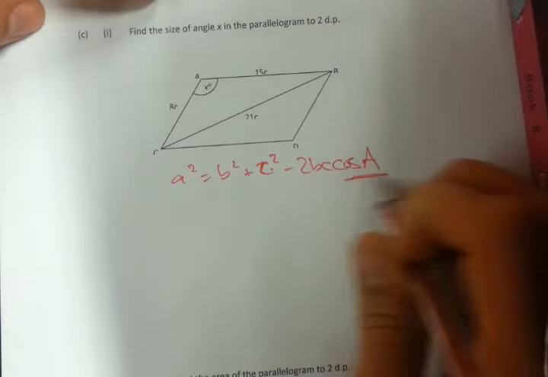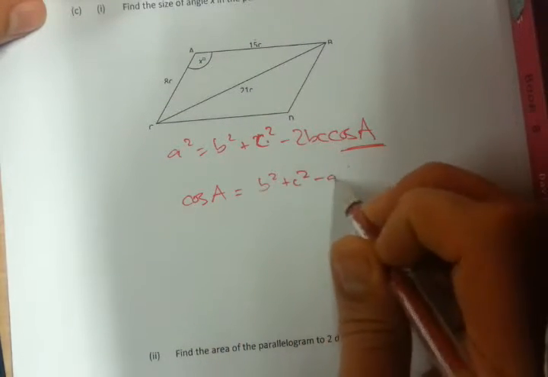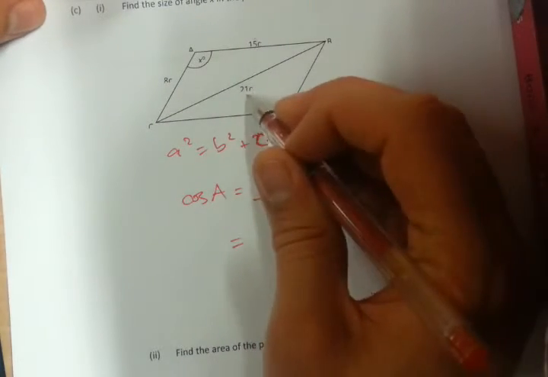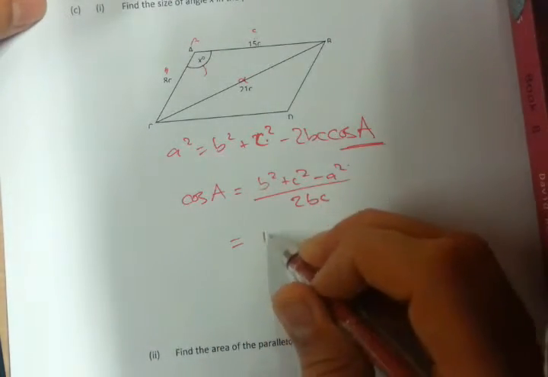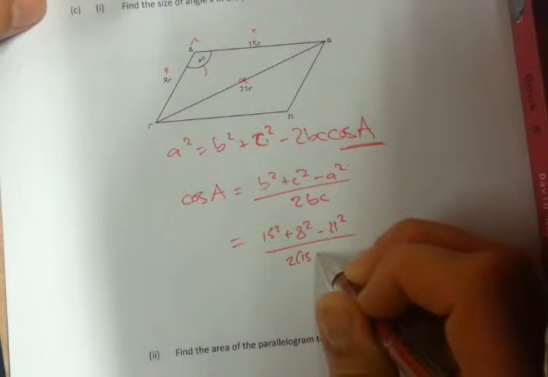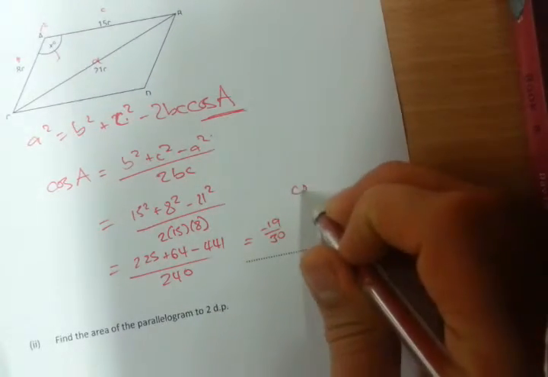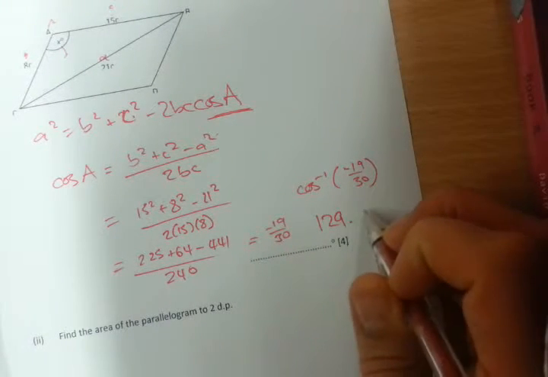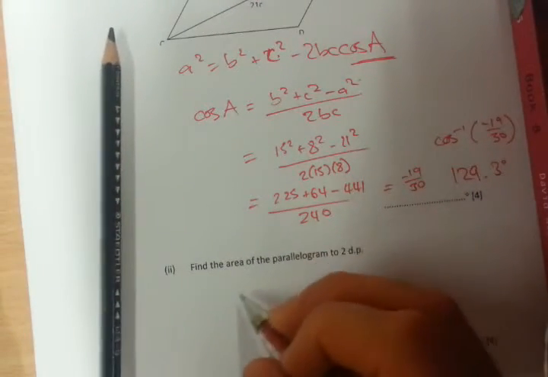And our a this time is the angle, so we can use the rearranged version, which is b squared plus c squared minus a squared over 2bc. That's going to be our A, obviously. So this is B and C, or whichever way around. We get 15 squared plus 8 squared minus 21 squared over 2 times 15 times 8, which is minus 19 over 30. And if we do cos to minus 1 of minus 19 over 30, we get an answer of 129.3 degrees.